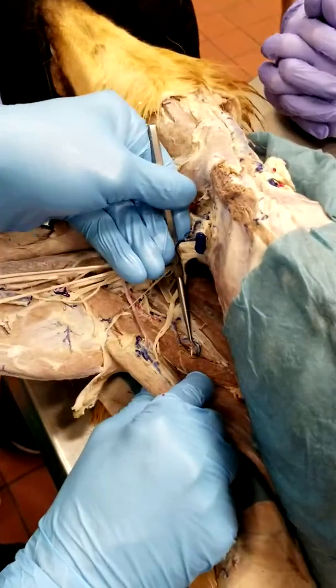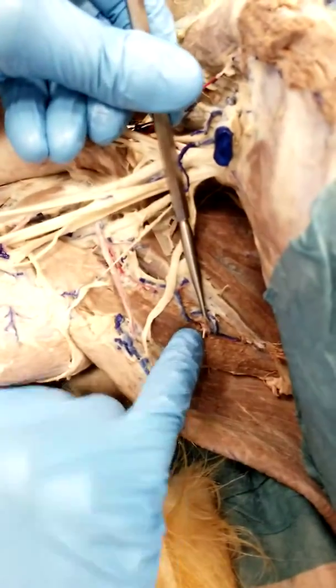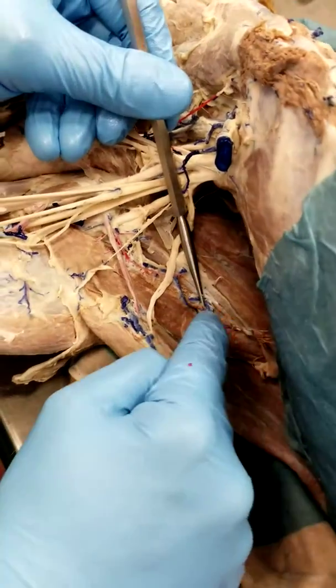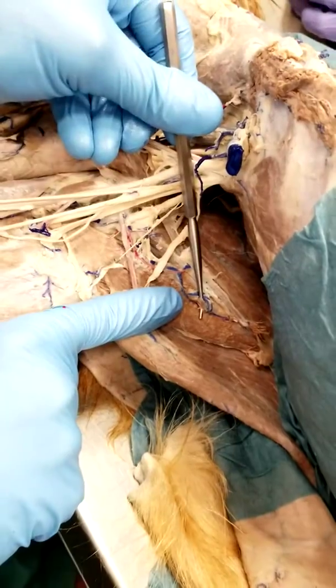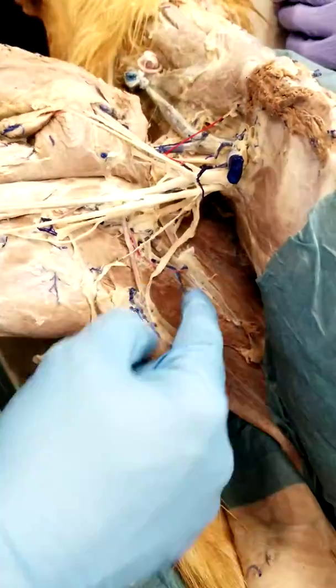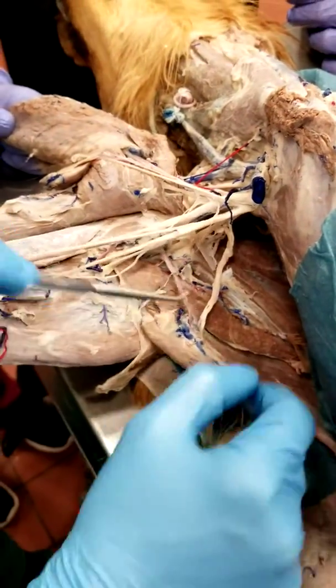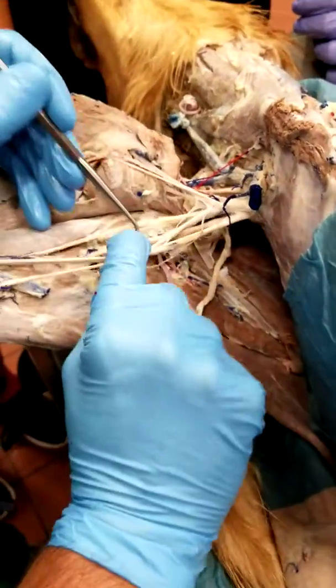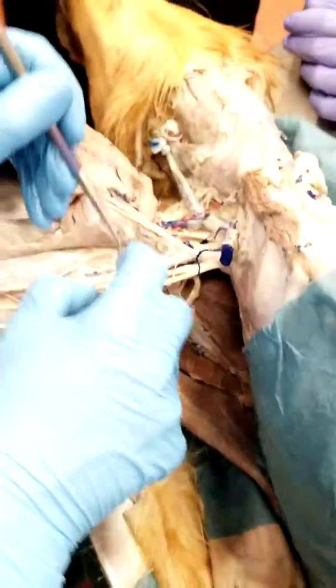Yeah, here it is, you see? You see the vein more clearly, but it's following the same path. Underneath is the artery, the subscapular. So the subscapular gives the thoracodorsal here, and then the caudal circumflex humeral.